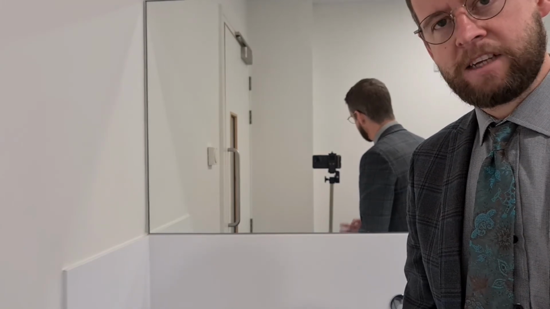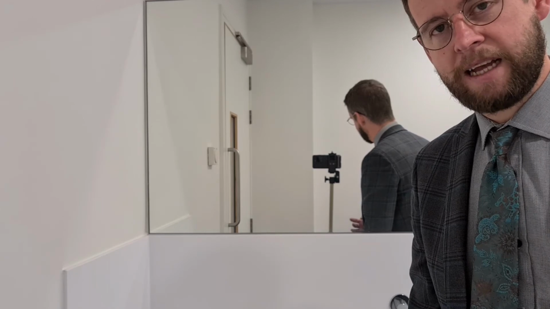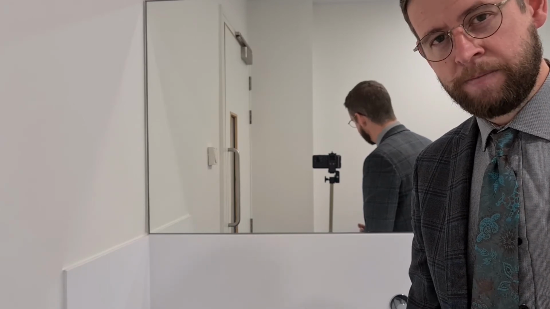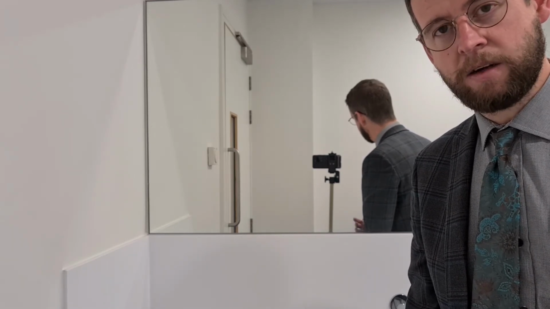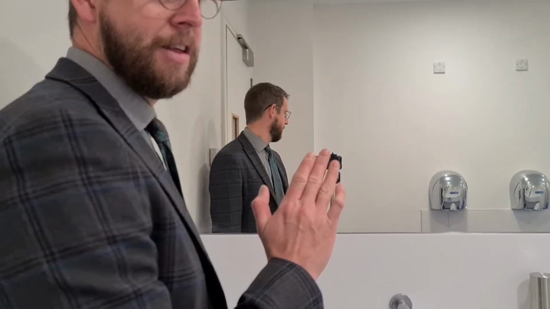And secondly, I am laterally inverted, which means that the right-hand side of me in the real world is not the right-hand side of my image. For example, if I stand here and I hold up my right hand, you can see that my image is holding up its left hand, and that it is a mirror image of what we have here in the real world.